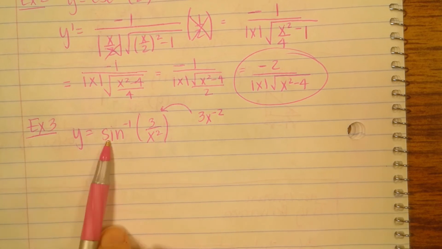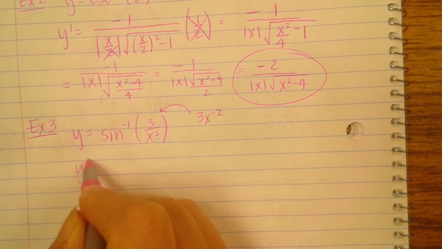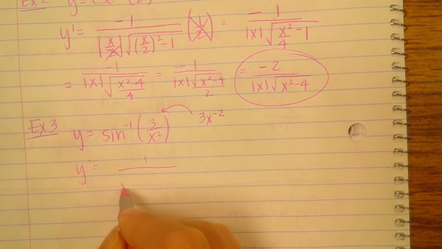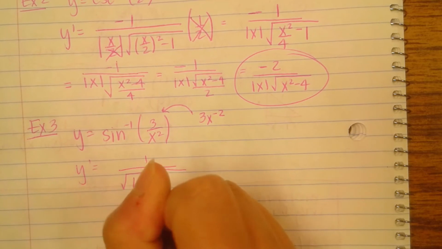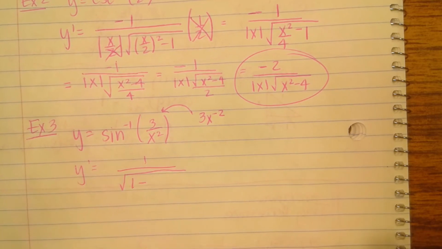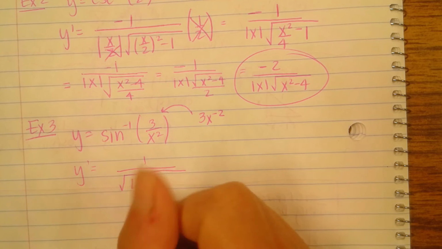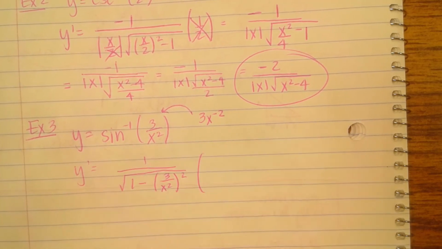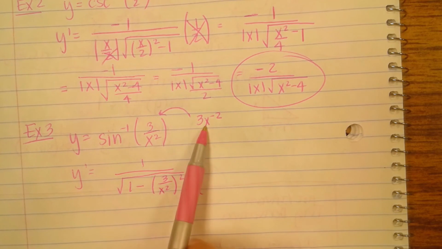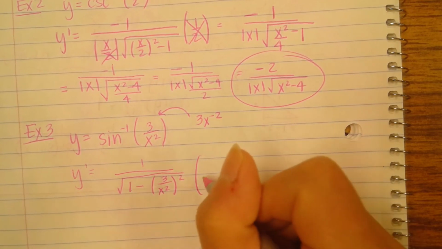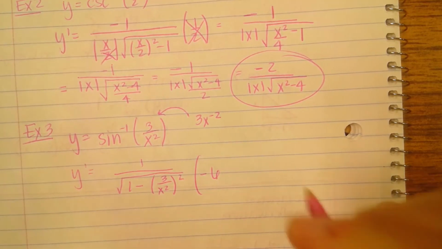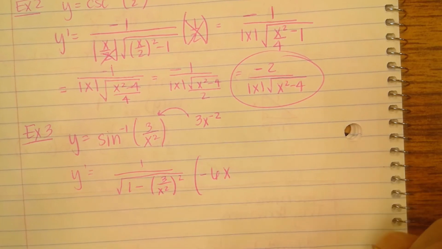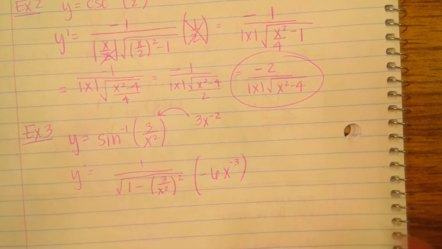So the derivative of arcsine is 1 over the square root of 1 minus x squared, and in this case, again, that x value we're dealing with is this whole quantity, so 1 over the square root of 1 minus (3 over x squared) quantity squared. And then again, what we have to do is multiply by the derivative of the inside function for chain rule. So the derivative of 3x to the -2nd power, we would bring down the -2 and make that -6, 3 times -2, and then x to the reduced power by 1, -3rd power.